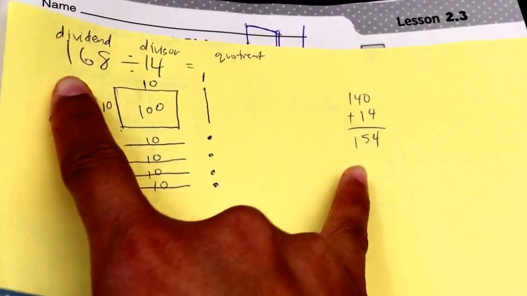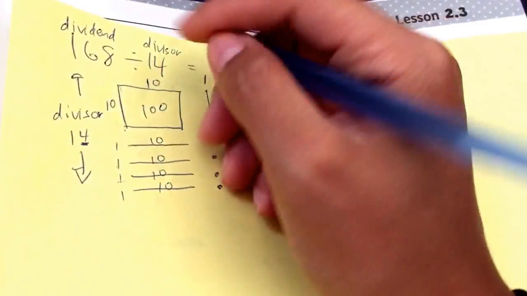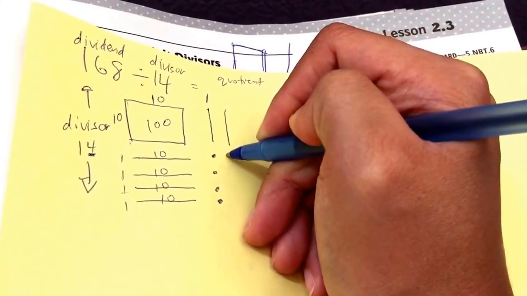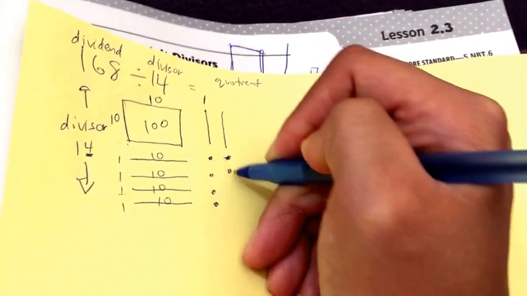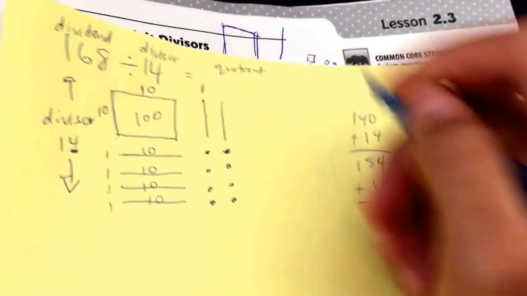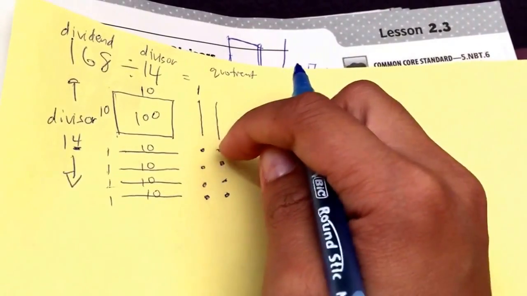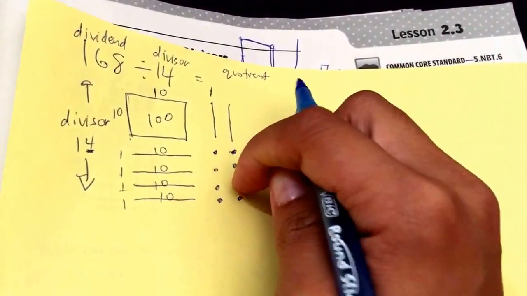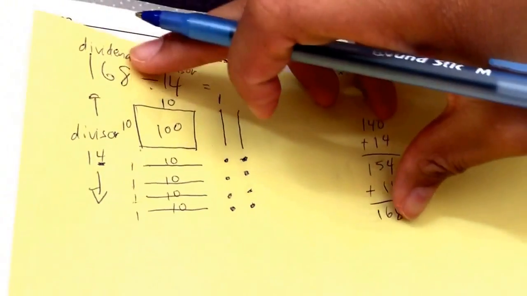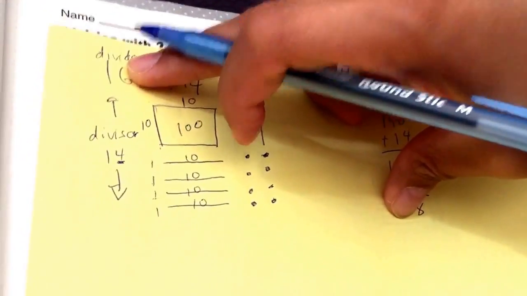Are we done? Our dividend needs to be 168. We're not done yet. We're going to add how much more? What's our divisor? 14. We're going to add 10, 11, 12, 13, 14 more. And so now we have 100, 10, 20, 30, 40, 50, 60, 61, 62, 63, 64, 65, 66, 67, 68. And when you add this up, it's 168. Do we need to add another set of 14? No, because we have the same amount as our dividend.